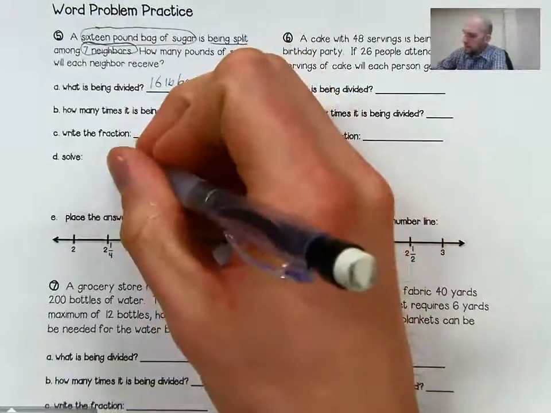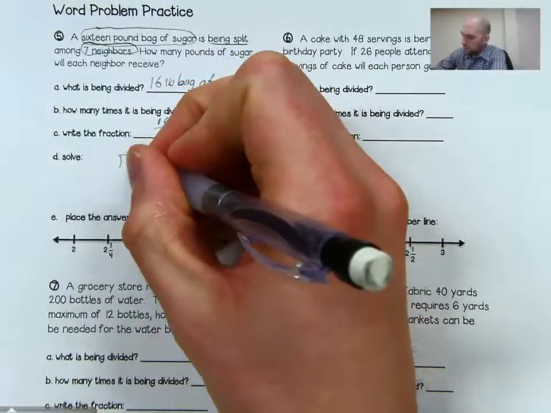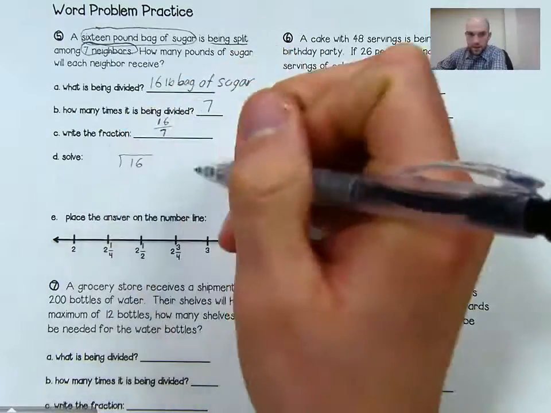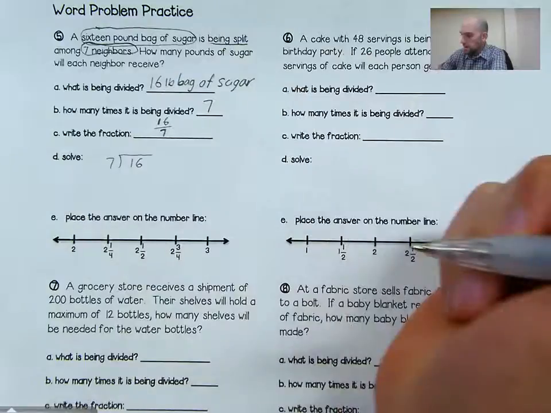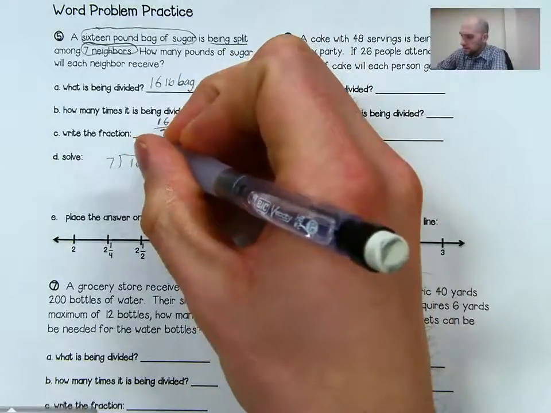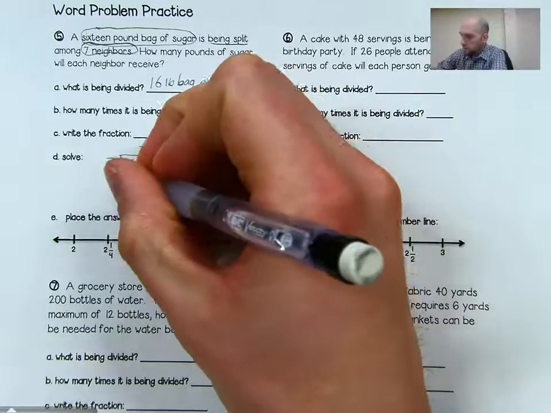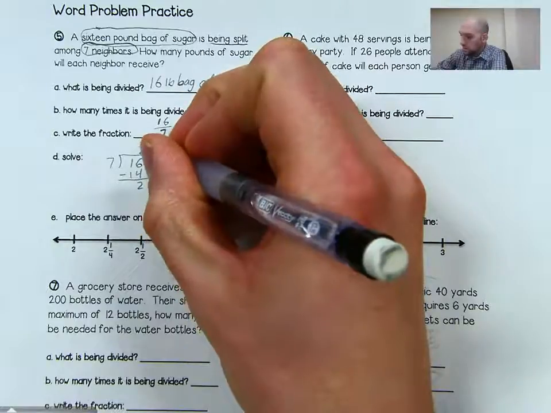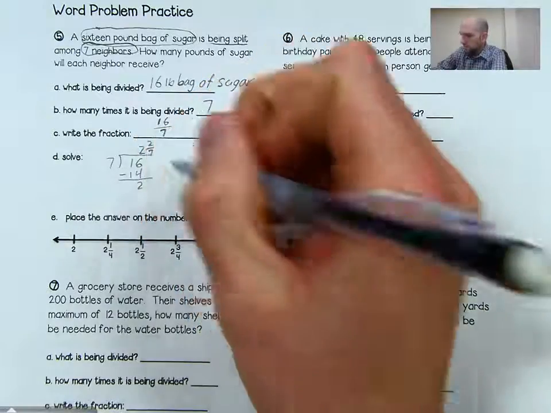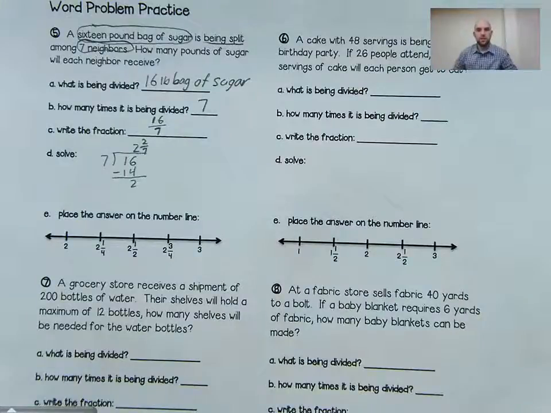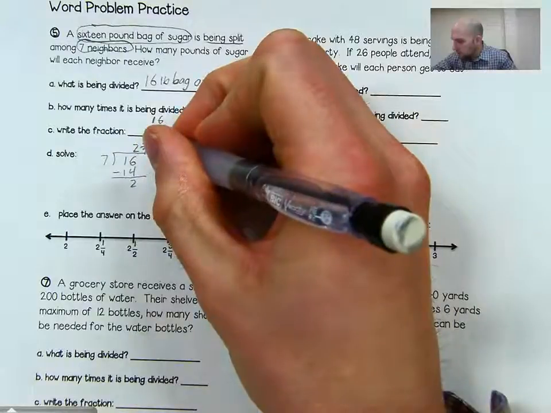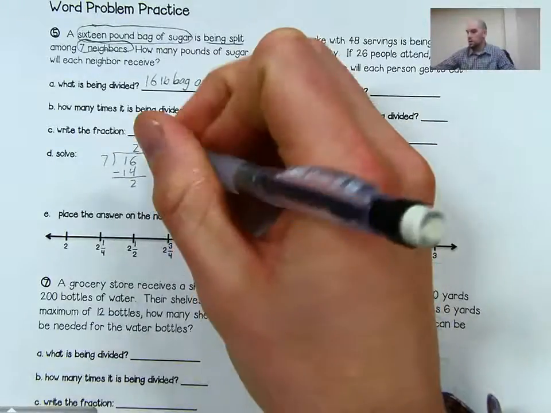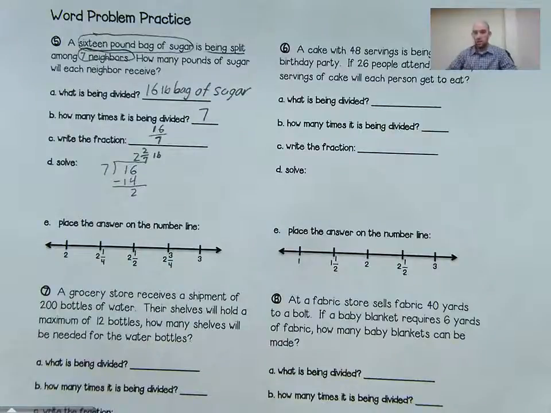And the way we'll do that is just like we did last time with some long division. I'm going to put 16 inside, 16 divided by 7. 7 will go into 16 twice. 2 times 7 will be 14. We're going to have 2 left over, so we'll have 2 and 2/7. So each neighbor is going to get 2 2/7 pounds of sugar. And then the question is, where on the number line is 2 2/7 going to fall?